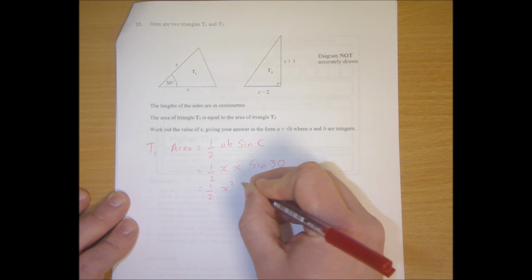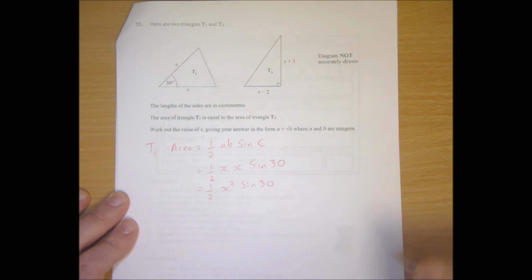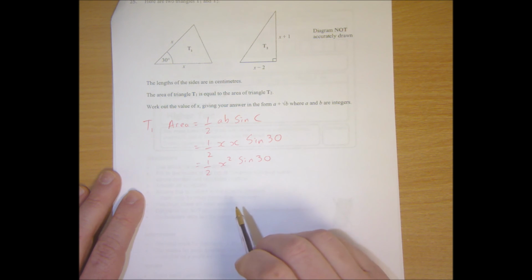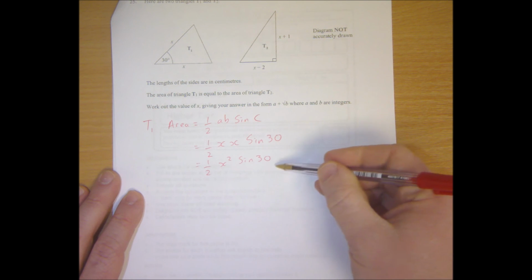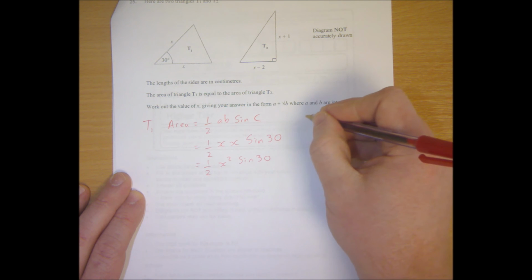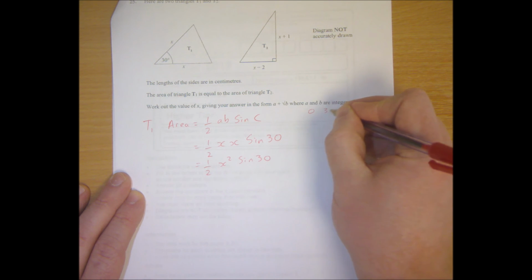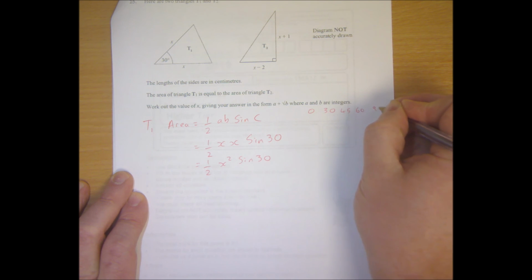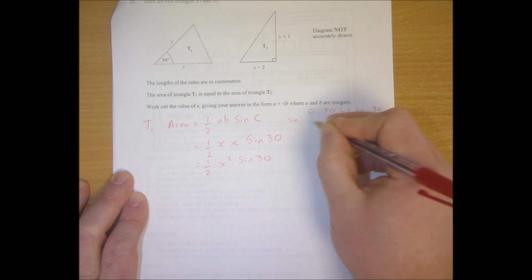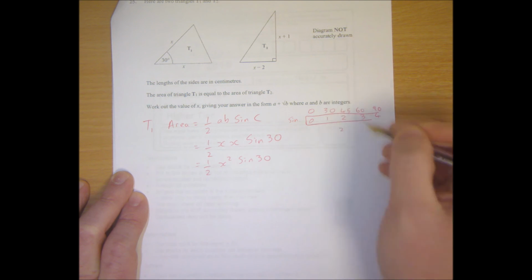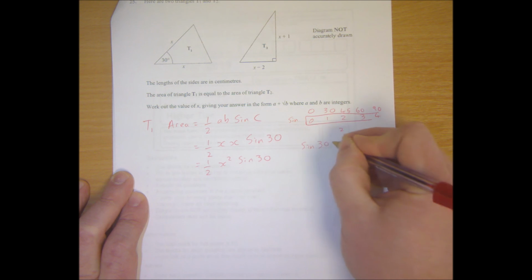Okay, it is a non-calculator paper and we've got to try and work out what sine 30 is. So you've got different methods to work that out. One method would be to use your table. So we've got 0, 30, 45, 60, 90. So sine, it's always going to be over 2. It's always going to be the square root. And we'll go 0, 1, 2, 3, 4. So sine 30 equals root 1 over 2, which equals a half.